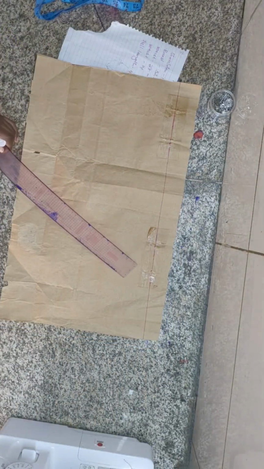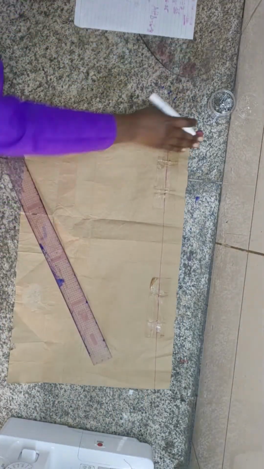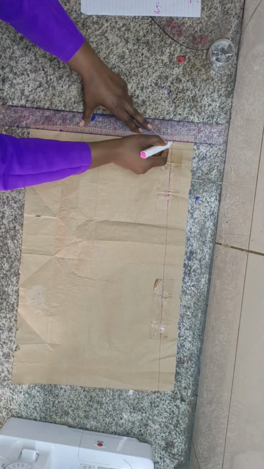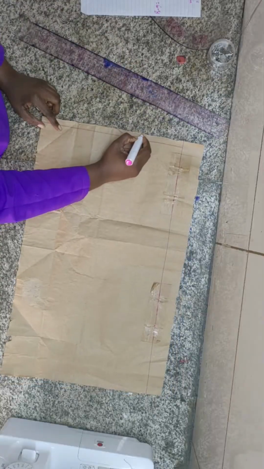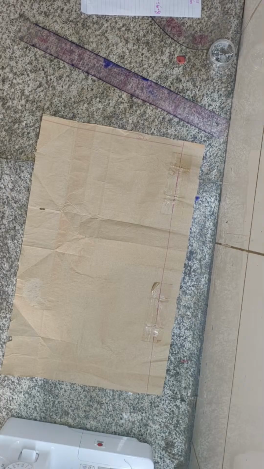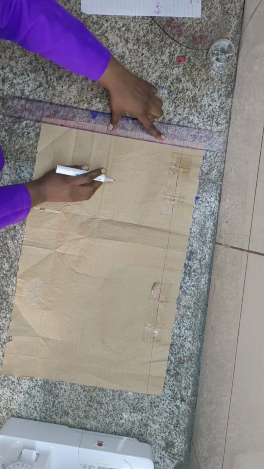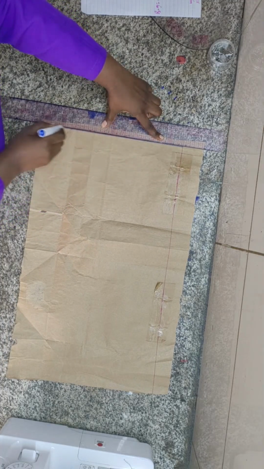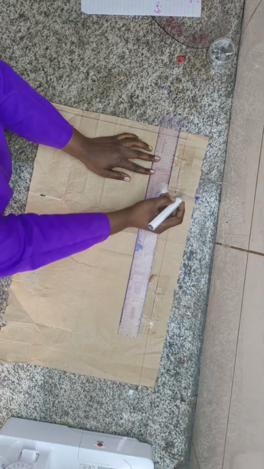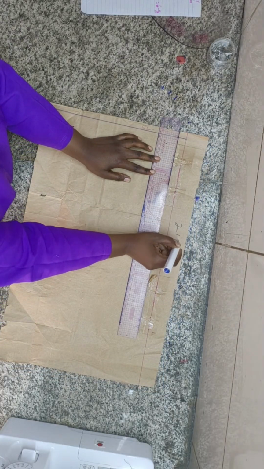Let me take the front part away. So I'm going to make a straight line here as well. This straight line will be our shoulder line. This color is so light, I see as if I'm not seeing well. Let me get a darker color. So I'll use this blue. I think it will show better than the other one. So I told you this is our zipper allowance.